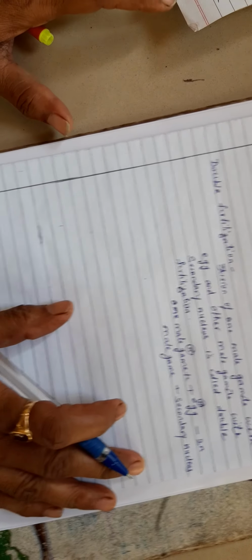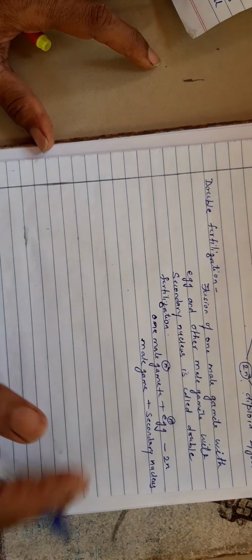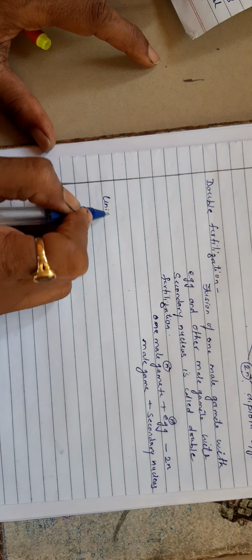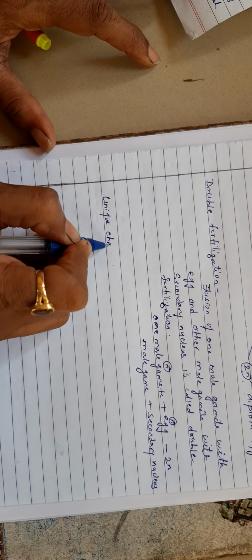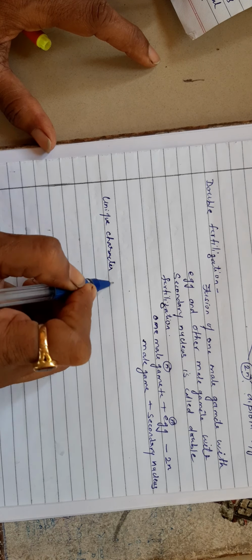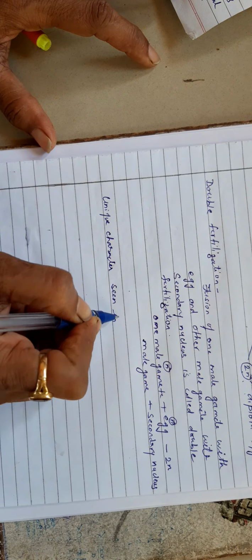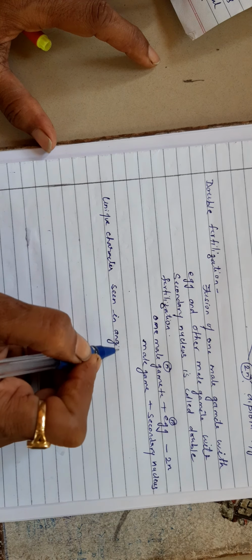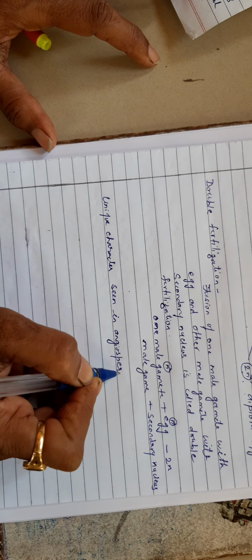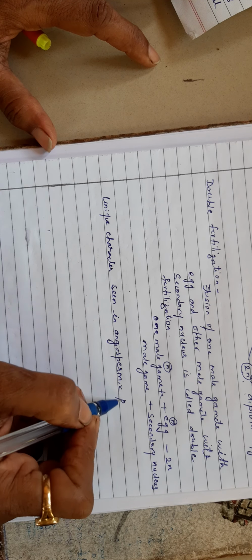Now this type of fertilization is a unique character seen in angiospermic plants.